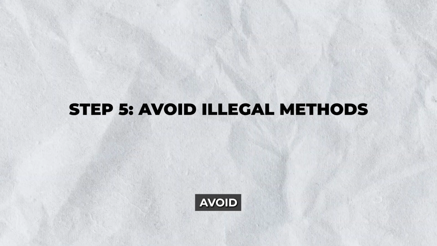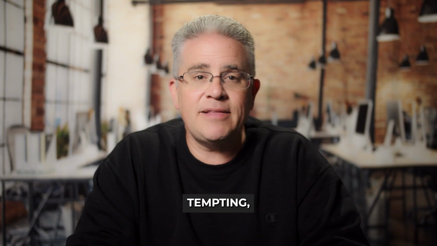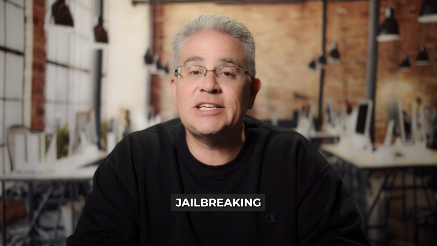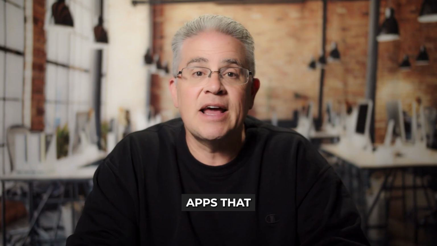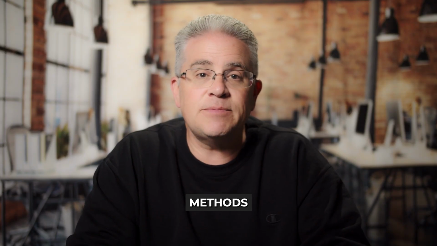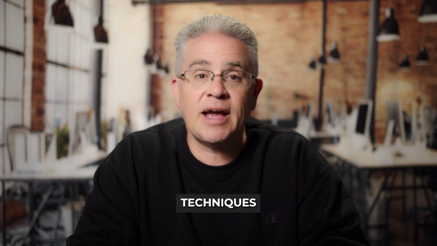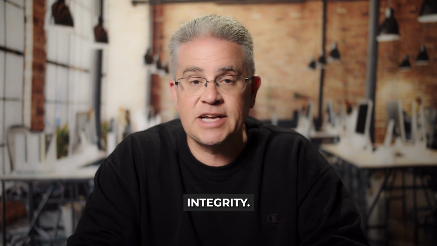Step 5. Avoid illegal methods. While it may be tempting, avoid illegal practices like jailbreaking or using sketchy apps that claim to unlock content. These methods can void warranties and pose security risks. Stick to legitimate techniques that safeguard your device's integrity.